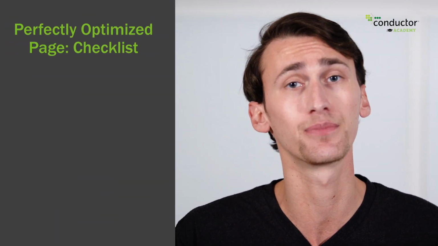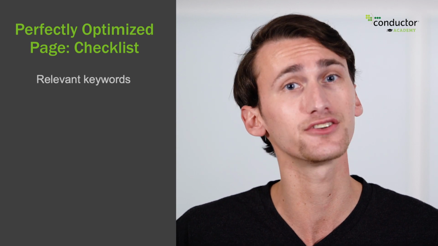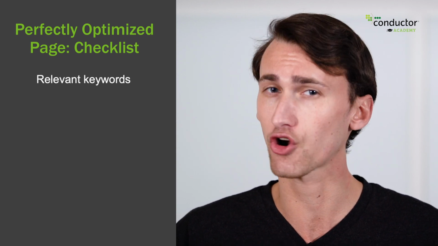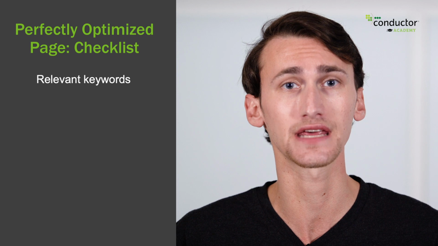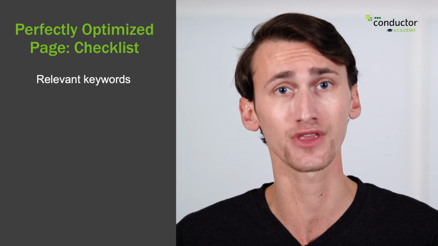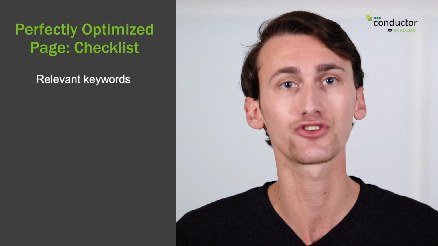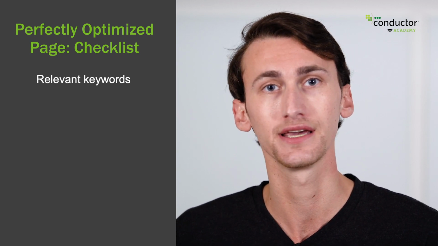So starting off, I feel that the first and foremost, the most important thing when we're launching a landing page, a blog article, or anything is making sure that we have relevant keywords. And this is by doing keyword research. So by targeting relevant keywords, we want to make sure that they have sufficient monthly search volume, or MSV, so people are actually searching for them. And we also want to make sure that they're relevant.